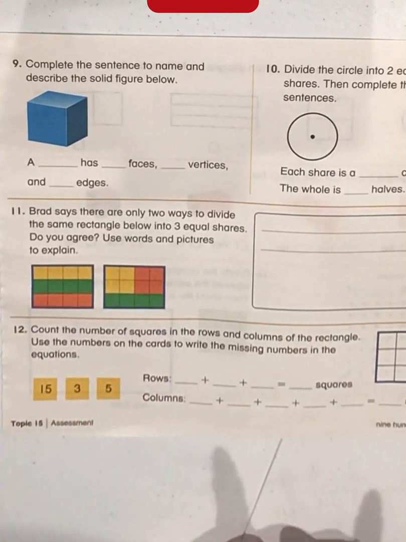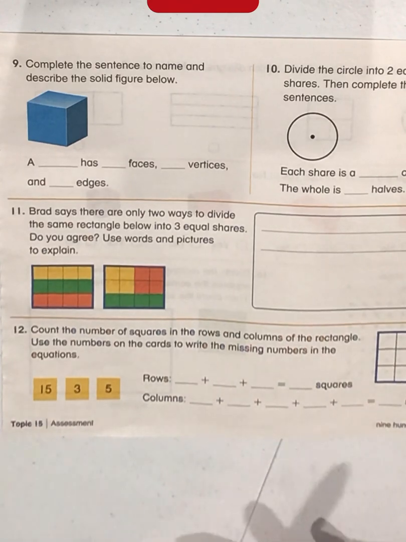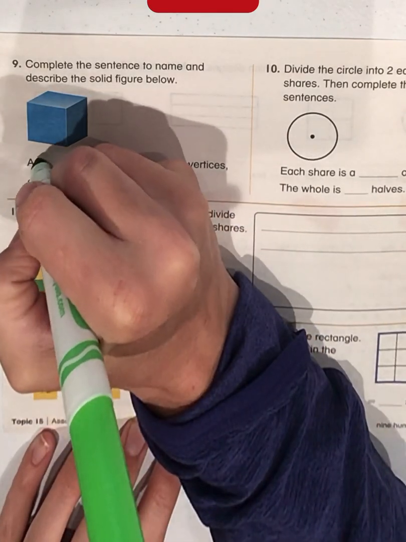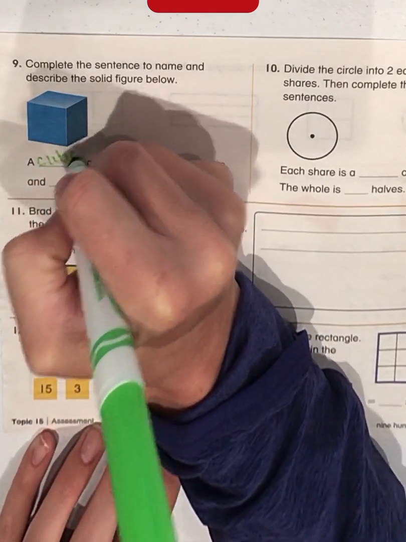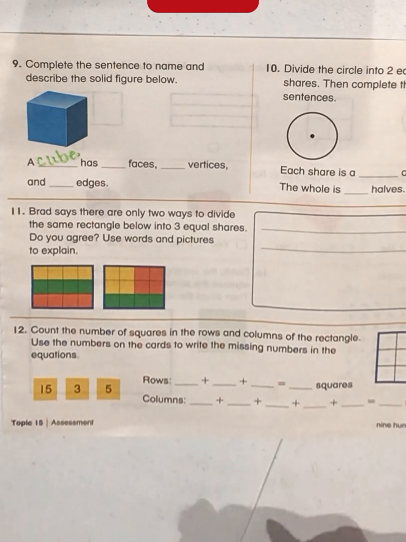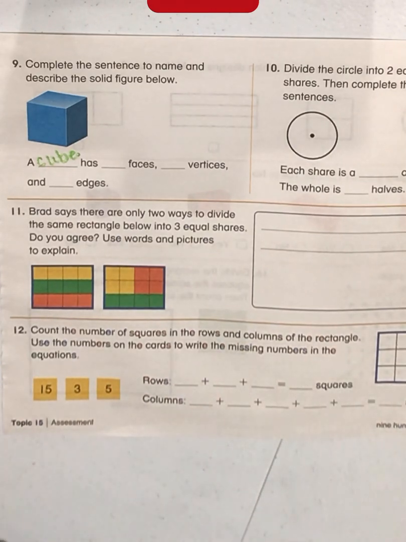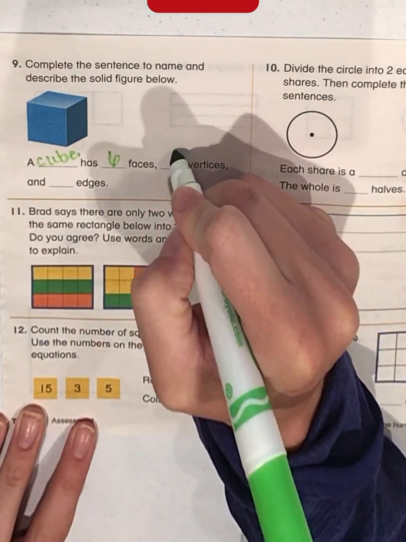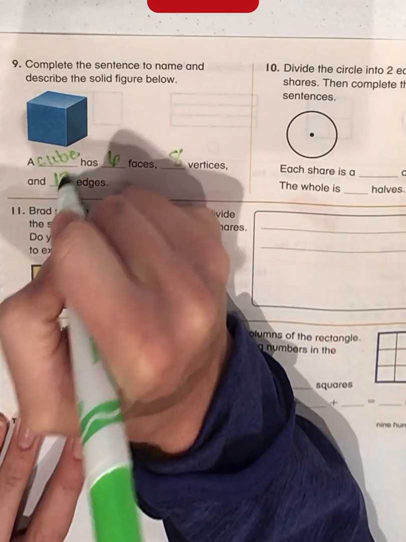Then when you're ready, over here on number 9, okay, I'm going to help you on number 9 because we did not do the cubes lesson, okay? We talked about it yesterday during our Zoom, but we call this shape a cube. And then a cube always has 6 faces, 8 vertices, and 12 edges.